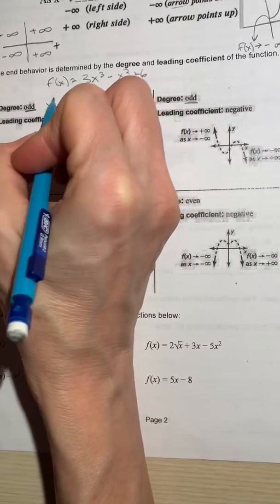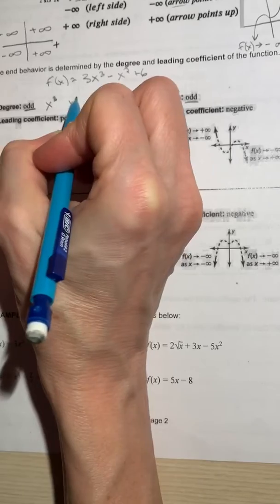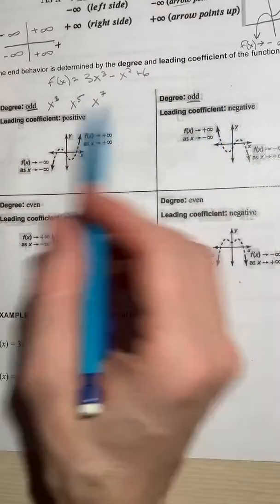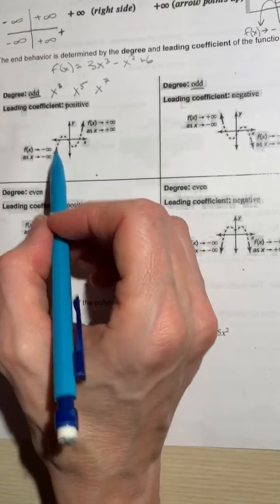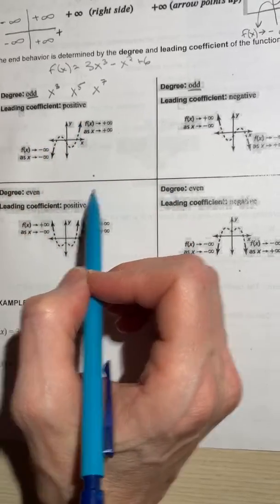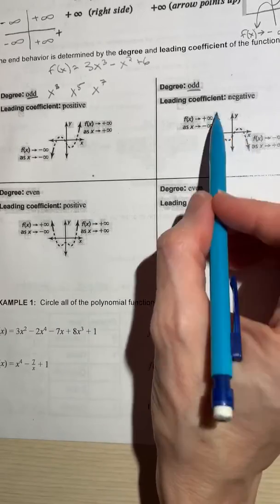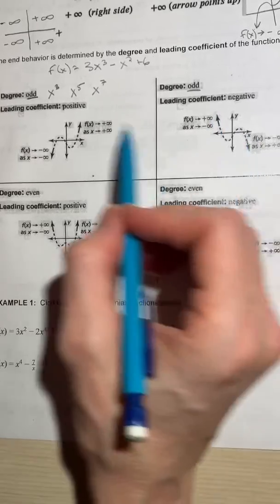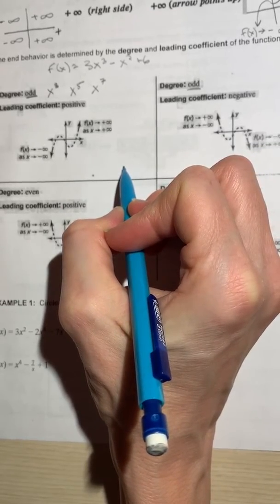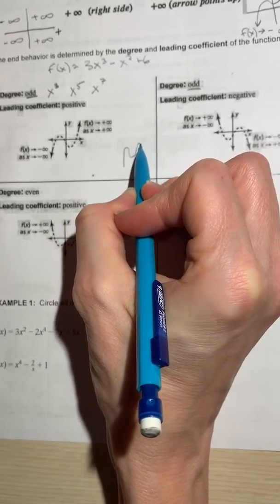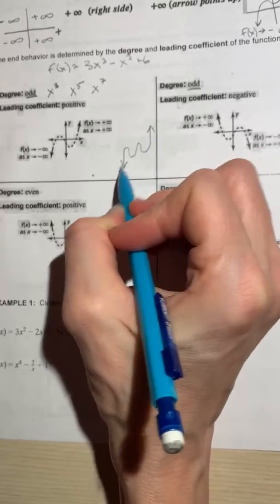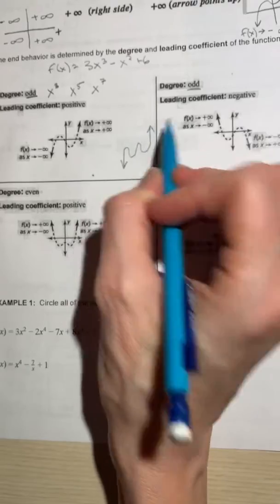Odd degrees are x to the third, x to the fifth, x to the seventh. Whenever your degree is odd, your graph is going to have one end going up and one end going down. You could also have an x to the fifth that might look like this. But odd degree is always going to be one end up, one end down.